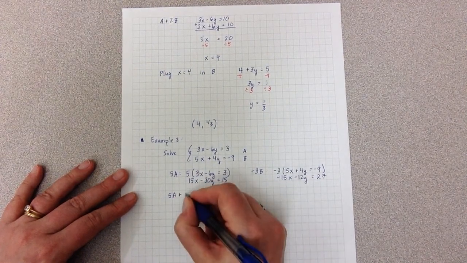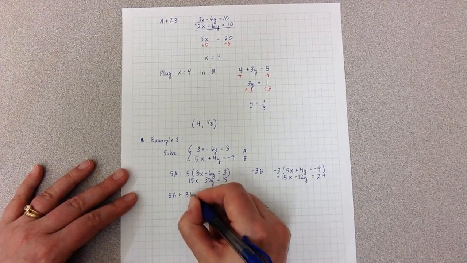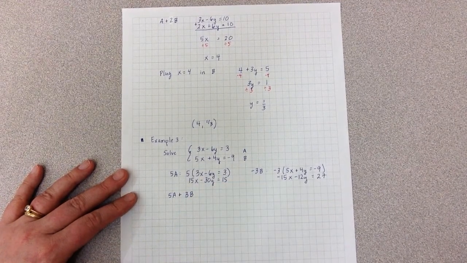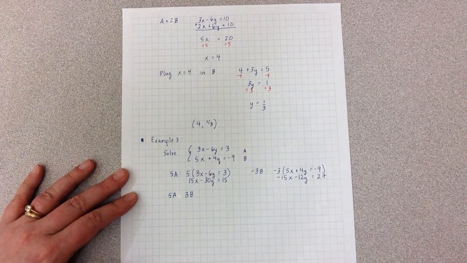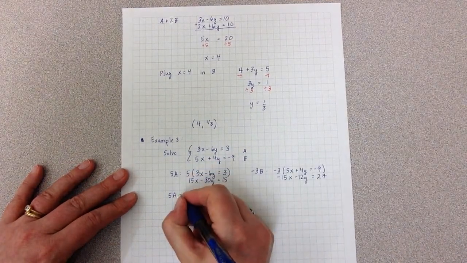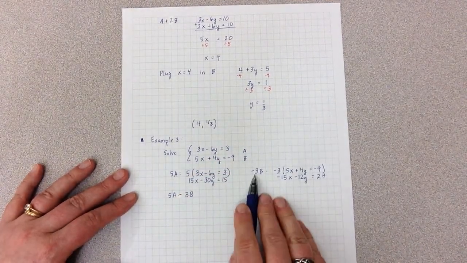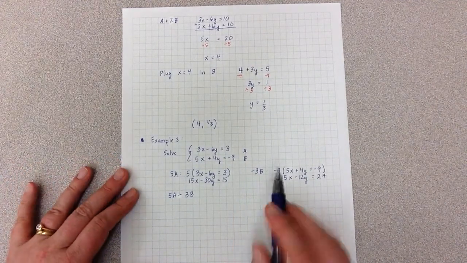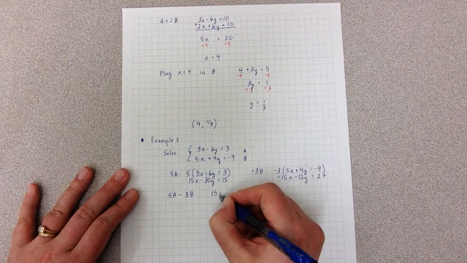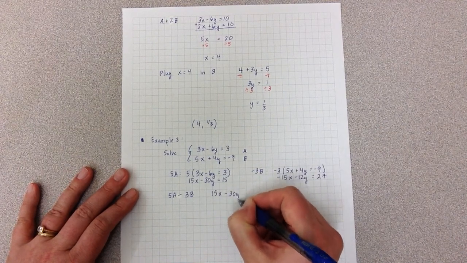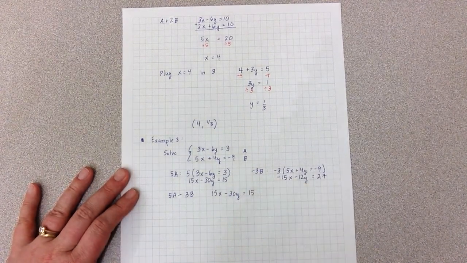So 5a plus negative 3b. So I take my 5a, and that's 15x minus 30y equals 15.